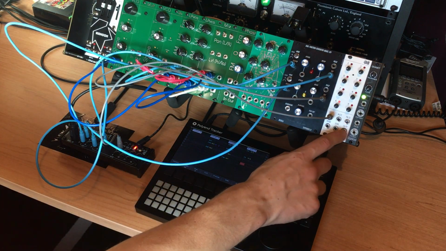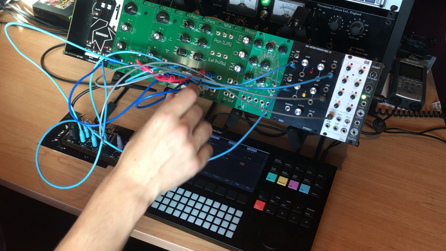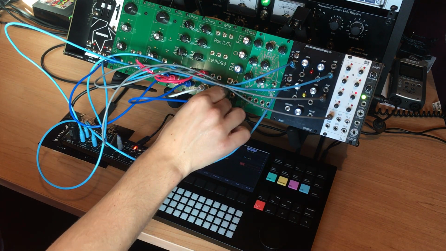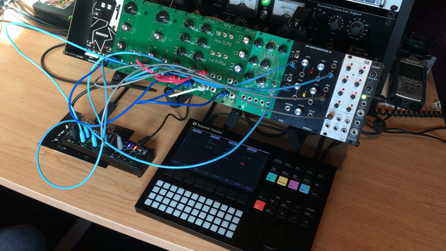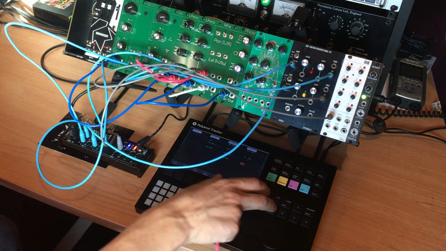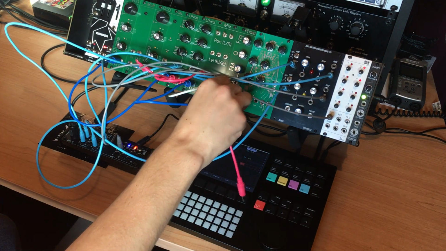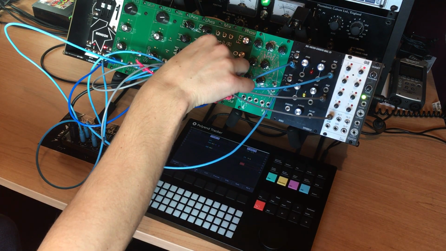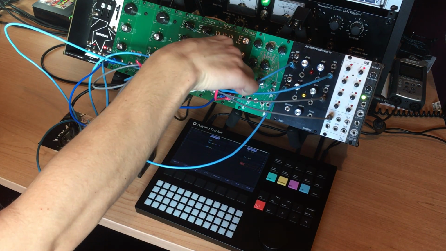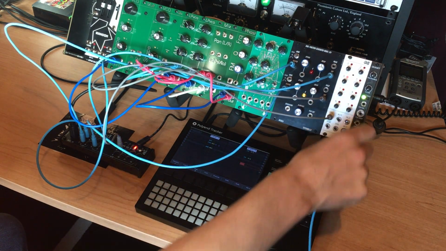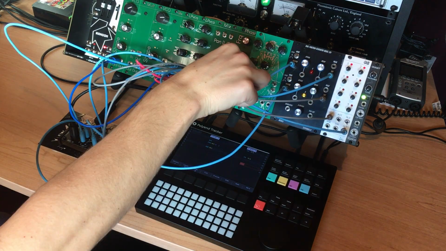And now we need to assign this to something. So I'm going to send the bass to the phaser over here. Gonna mute the rest. Now I'm going to plug this guy to the control phaser.